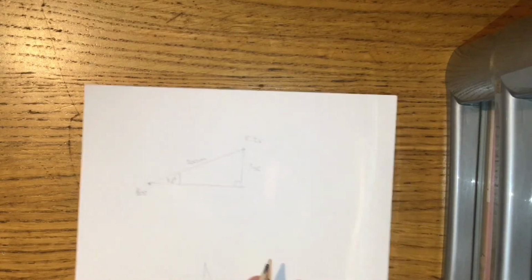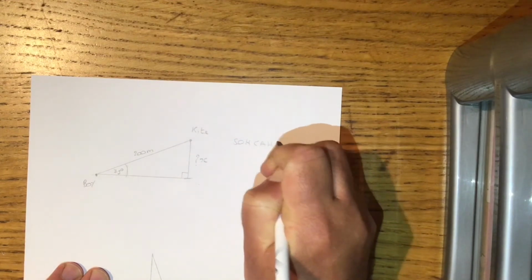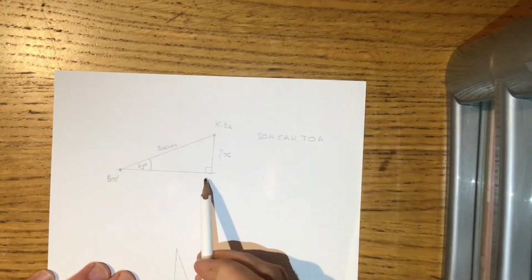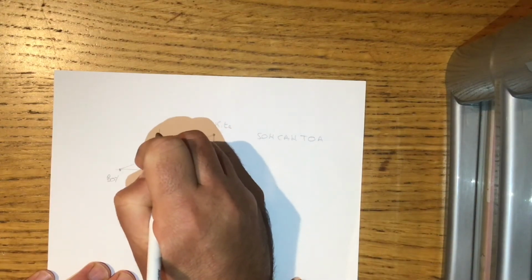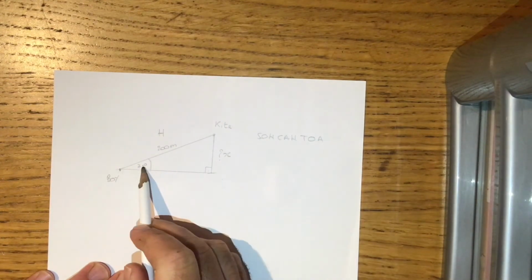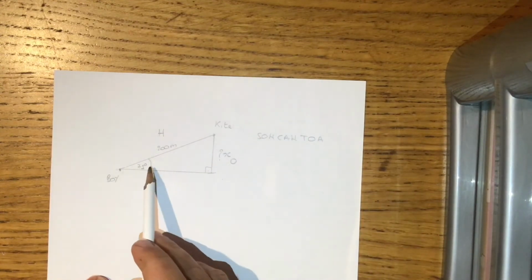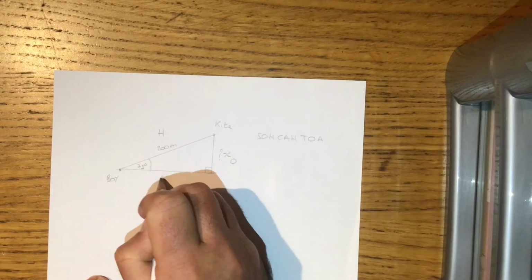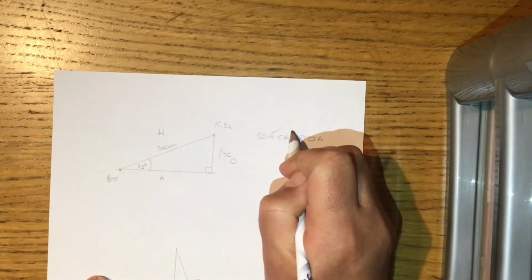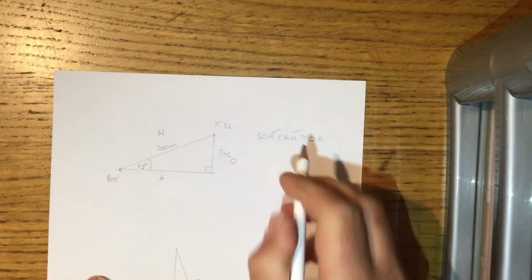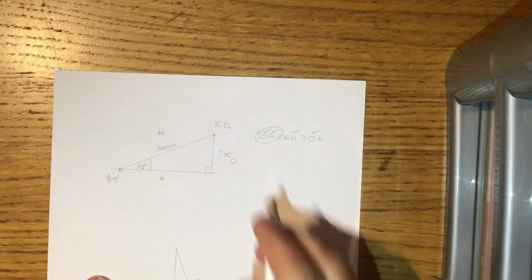That's what I've got. So I write my word. Need to label the triangle. Across from the right angle is H. Across from the angle given, or the one I'm looking for, is the O. And the one next to it is A. So I've got the H. I'm looking for O. That's what I'm going to use.